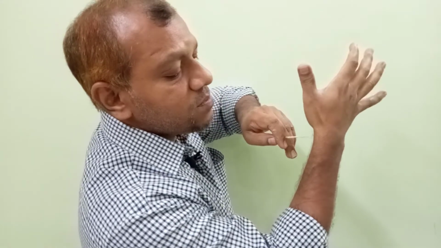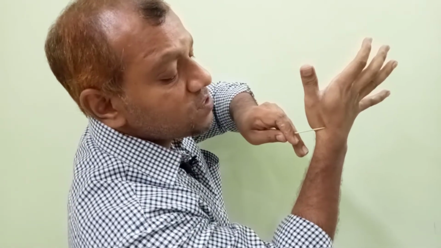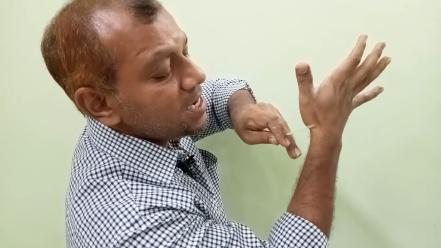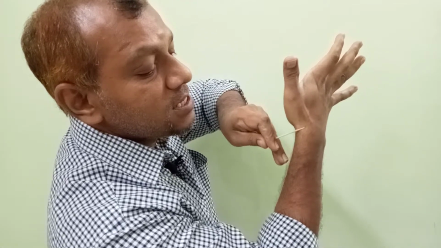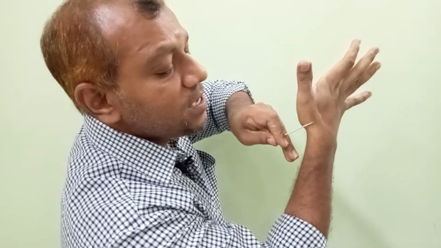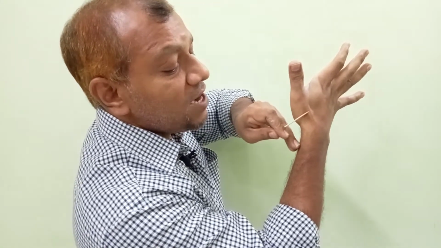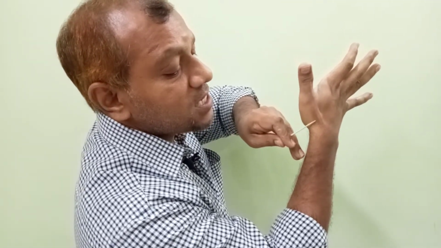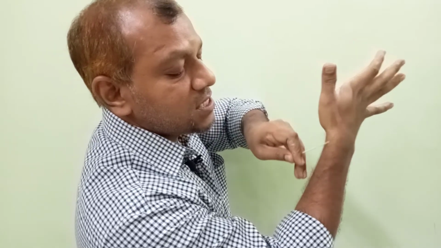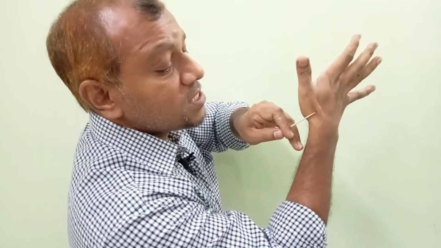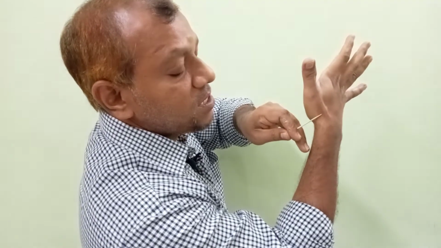Then what about the roof and the floor? So the roof is formed by skin and superficial fascia. They are forming the roof. In this roof we can identify the cephalic vein commencement. So the cephalic vein first starts at this anatomical snuffbox, then it extends upwards and enters into the forearm. That is the first content of the roof of the anatomical snuffbox.